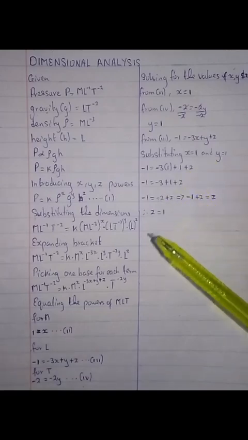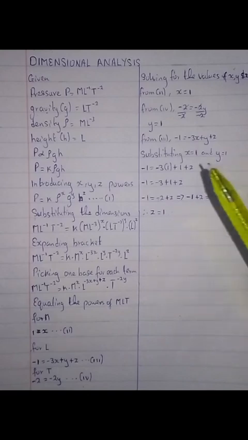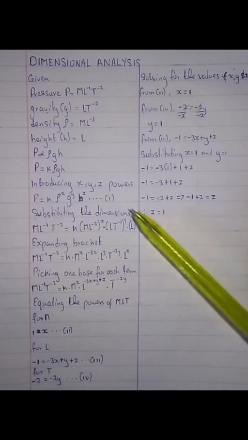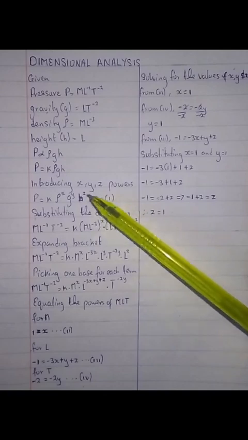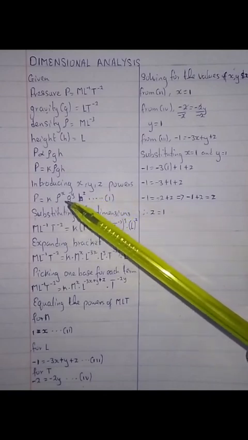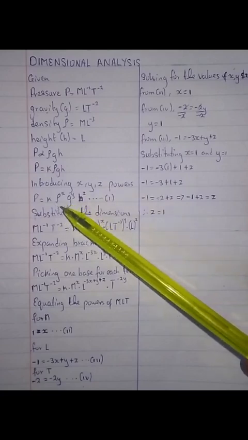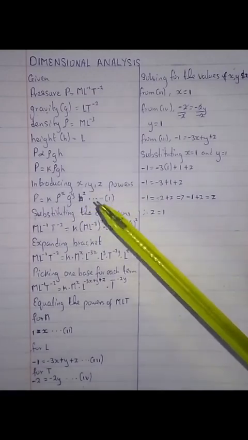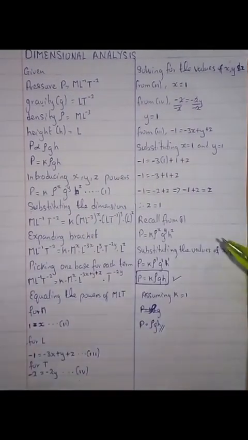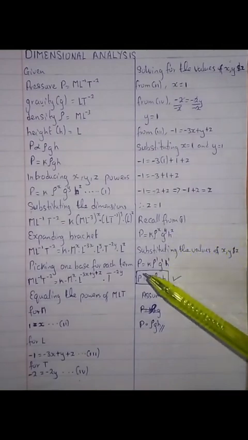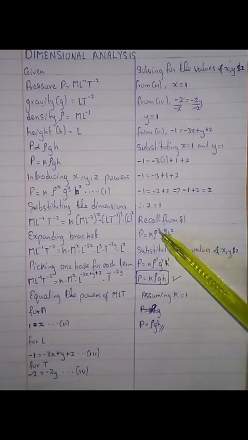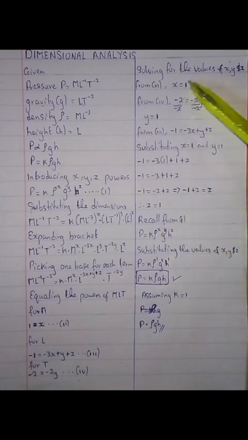Now the next thing is, since we now know the values of x, y, and z, next thing is to recall our equation 1, where we had p equals k rho to the power of x, g to the power of y, and h to the power of z. So what we have to do now is to substitute the values of x, y, and z into this our equation 1. So we have that p equals k rho to the power of 1. Recall rho was raised to the power of x. So what is the value of x? We have x as 1. So rho to the power of 1.